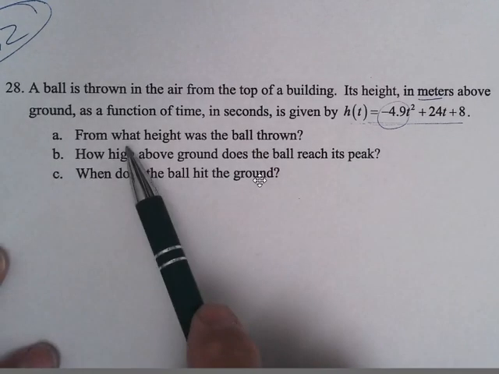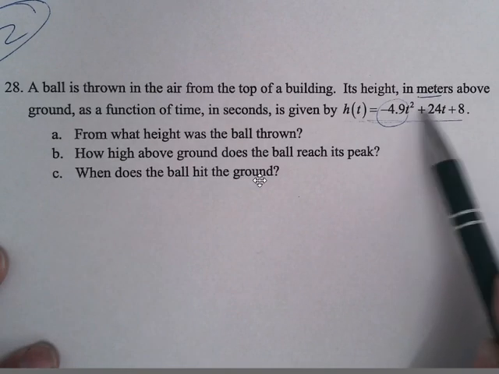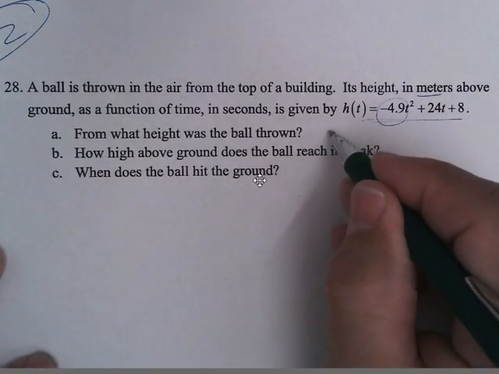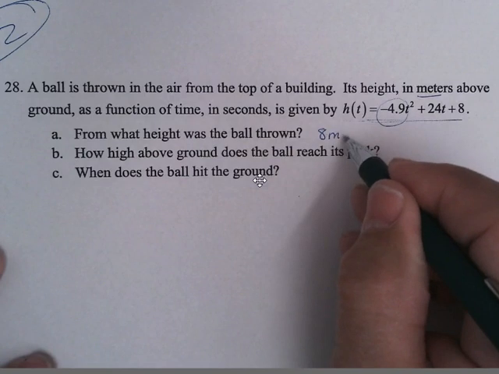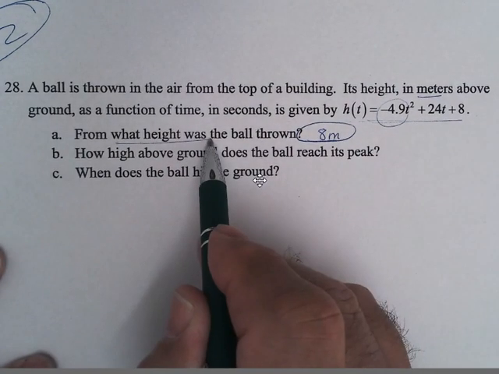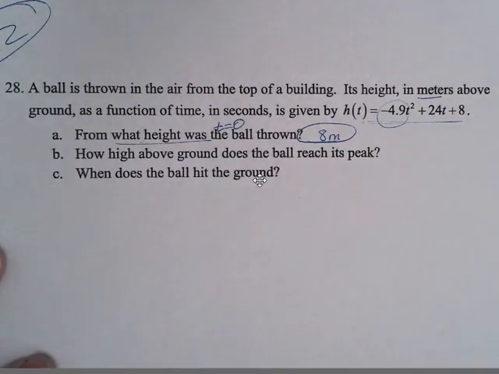So the ball was thrown at presumably time 0. If I put 0 in here, we get 8 as the y-intercept, or 8 meters high, because it was thrown at time t equals 0. So I put 0 in for the t's.